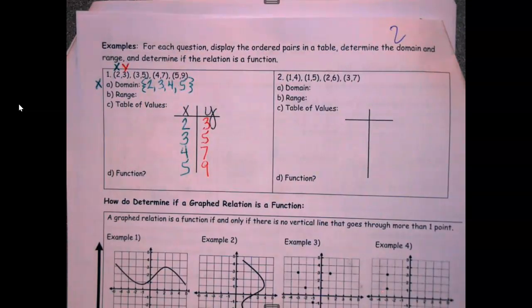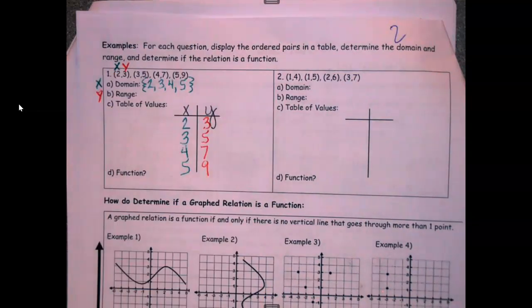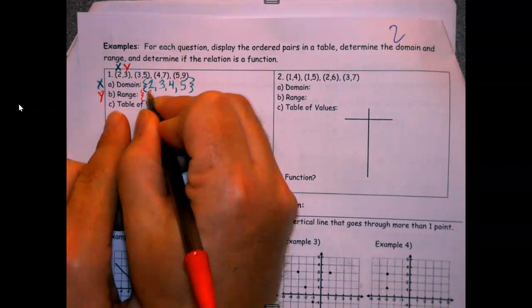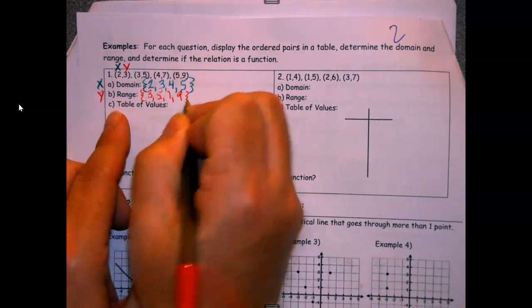So we're not using parentheses, we're not using brackets, we're using this little scribble. And then we're going to do the same thing with our y values. Again, always looking to go from least to greatest.